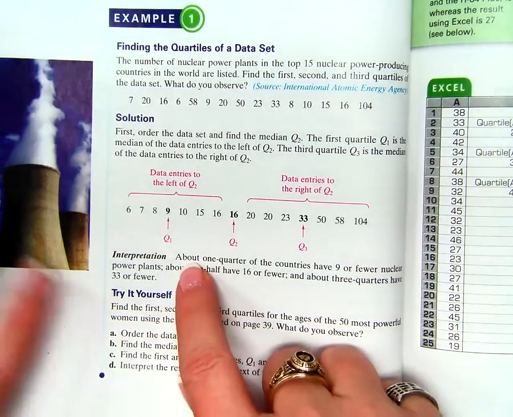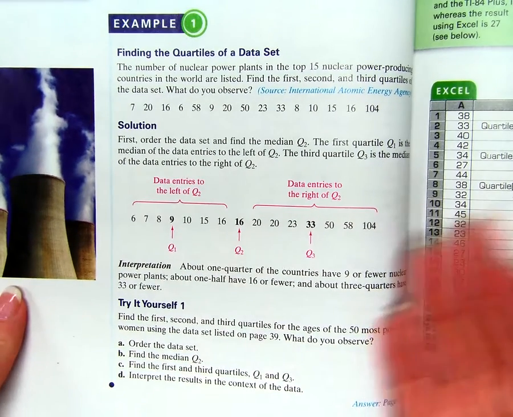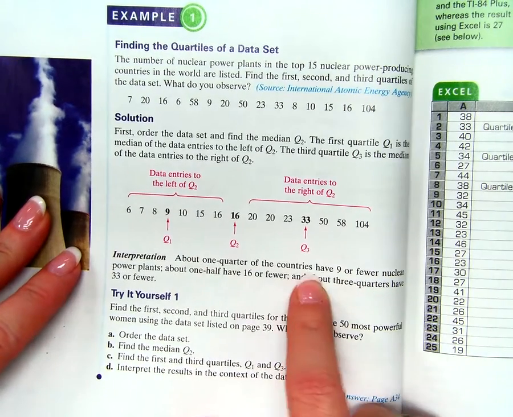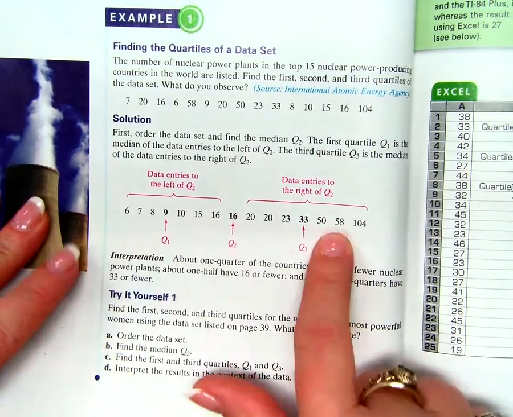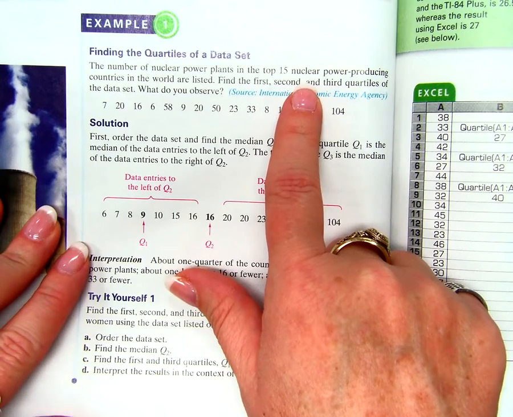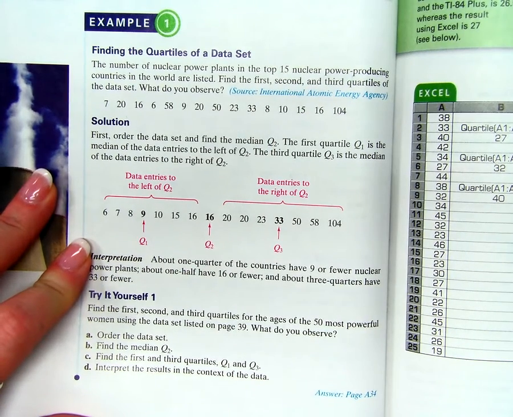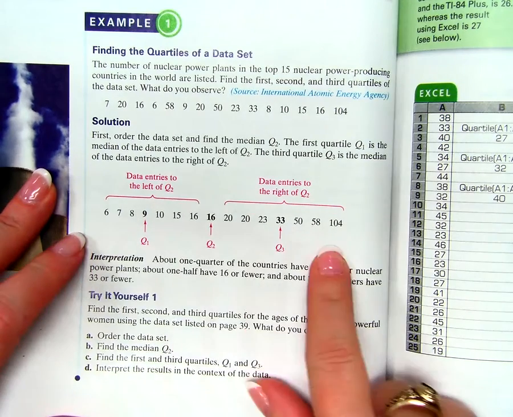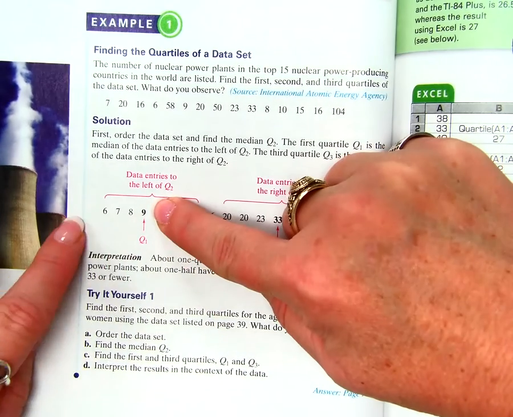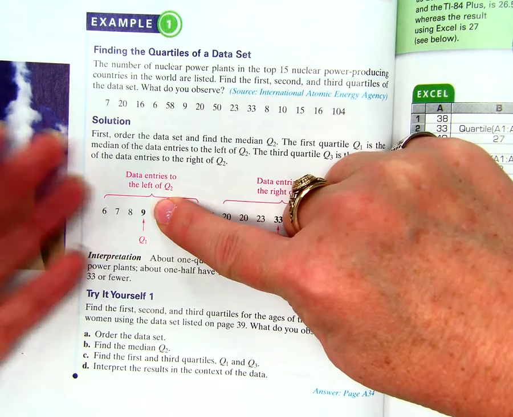Okay, so here's the deal. Let's interpret this. What does it mean? What do quartiles mean? What are they used for? About 1/4 of the countries, if these are countries, which we didn't read at the top, but it talks about 15 nuclear power producing countries, excuse me. So what do we observe? Well, about 1/4 of the countries have 9 or fewer nuclear power plants. Does that make sense as far as interpreting this data?